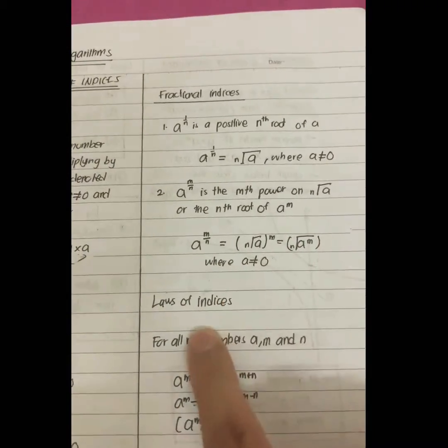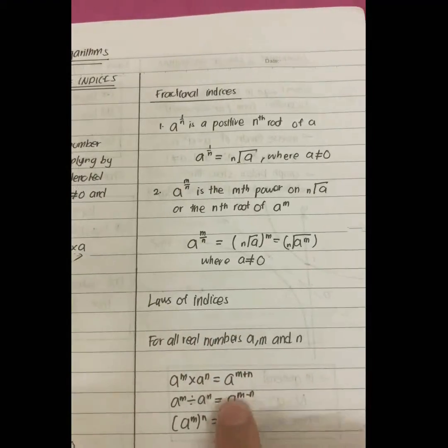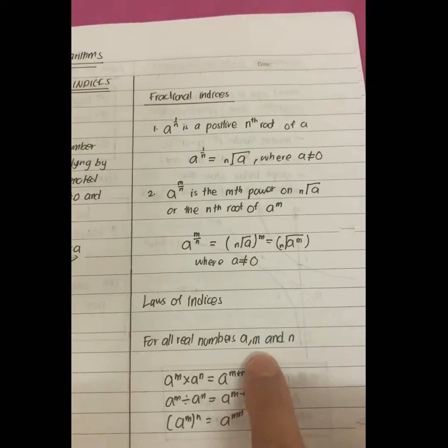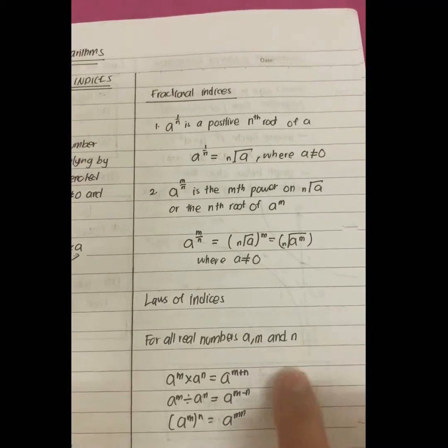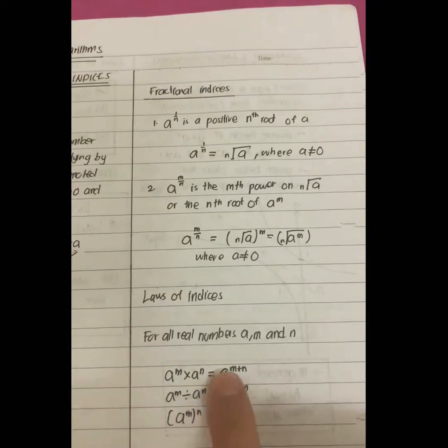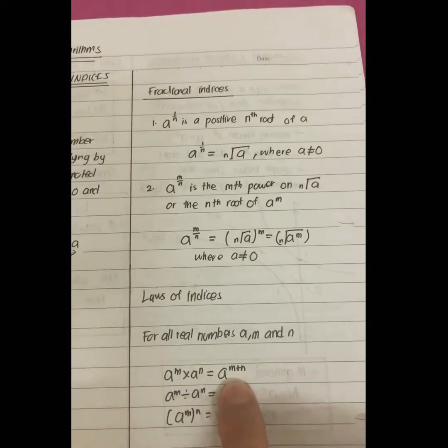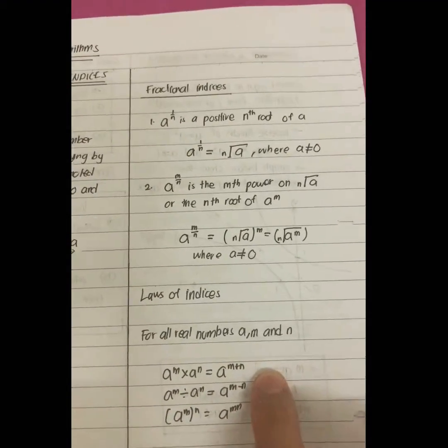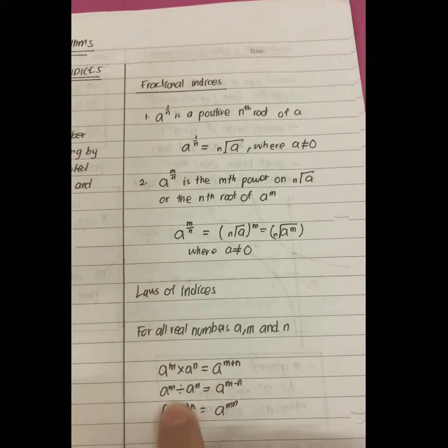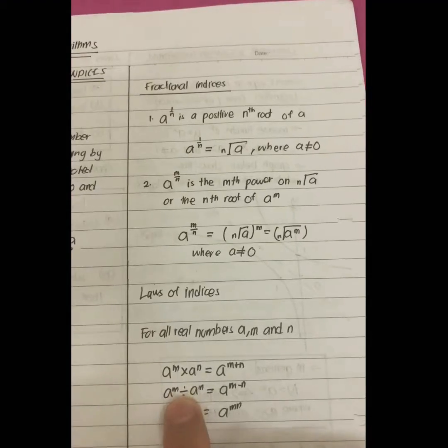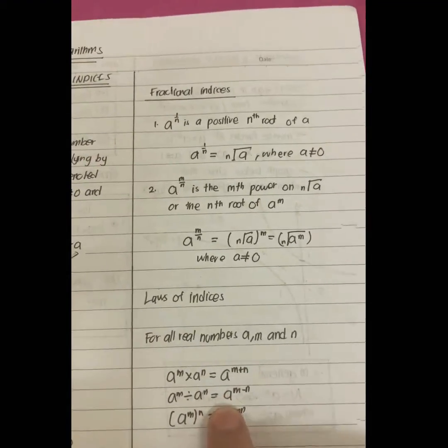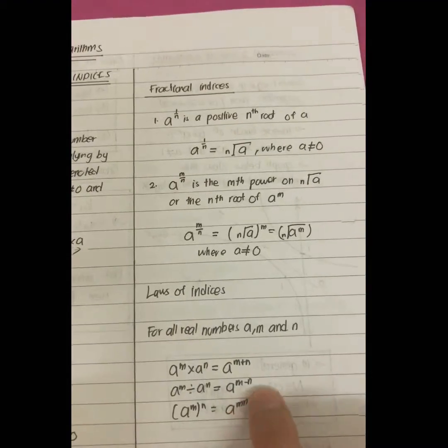Okay, next we go to the laws of indices. For all real numbers a, m, and n, a to the power of m times a to the power of n is equal to a to the power of m plus n. And then a to the power of m divided by a to the power of n is equal to a to the power of m minus n.